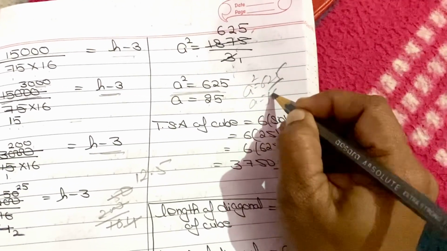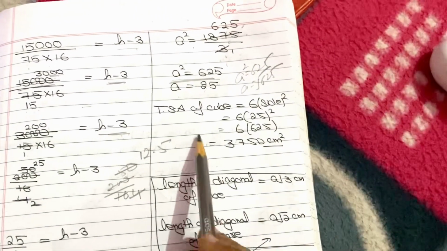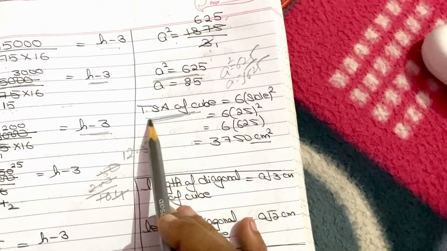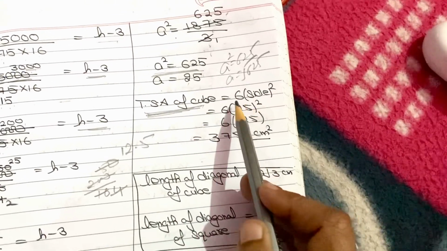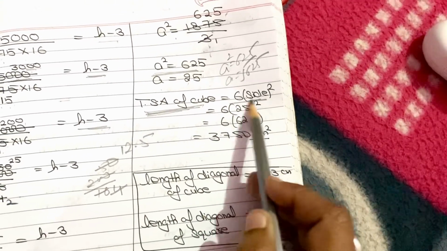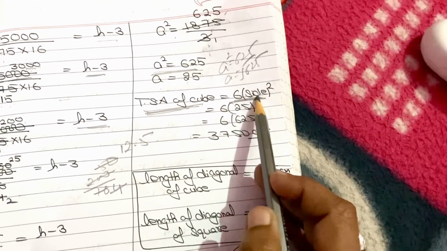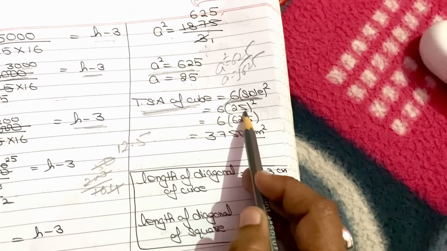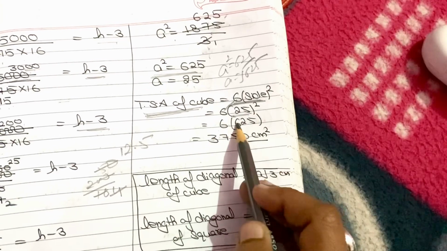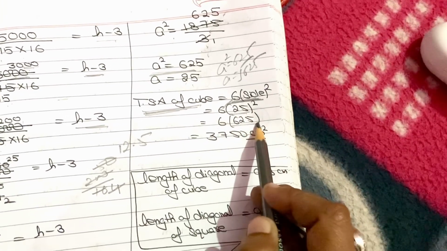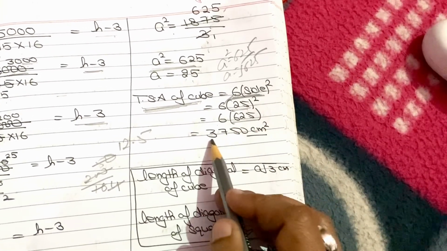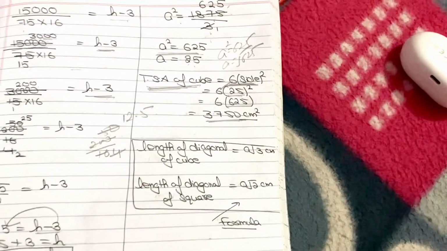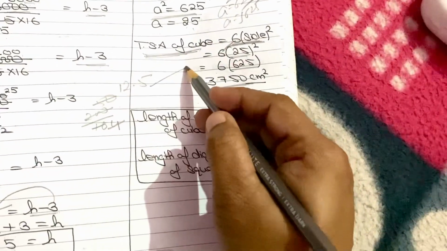Clearly now the total surface area of the cube. What is the formula for the total surface area of a cube? That is 6 times side square. So here is 6, and the side's value is 25. So 6 times 25 into 25, that is 625. We multiply by this and get 3750 centimeter square. It is the total surface area of the cube.